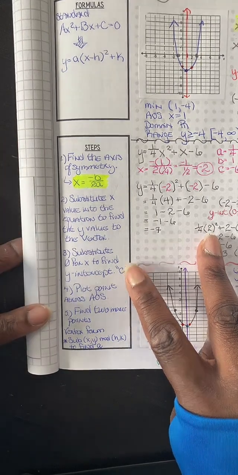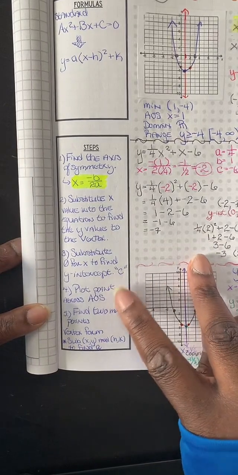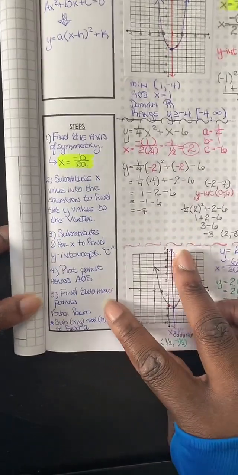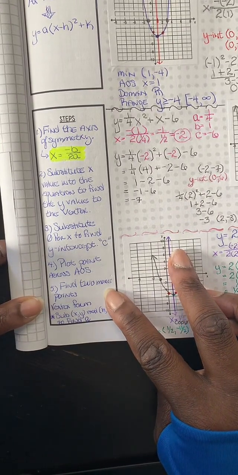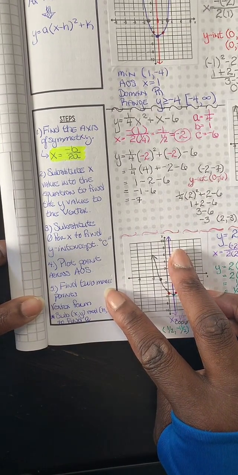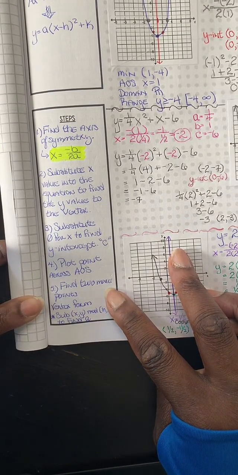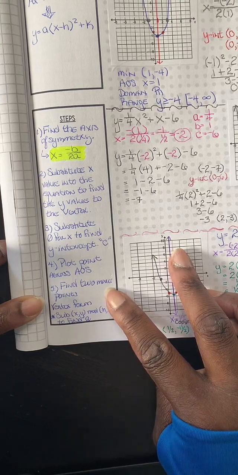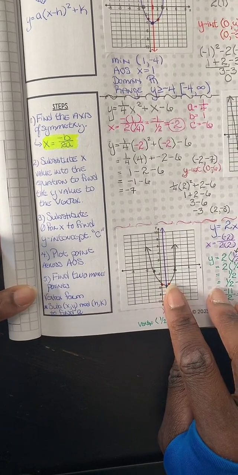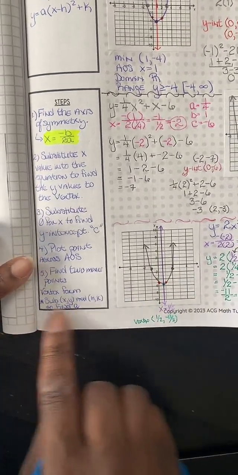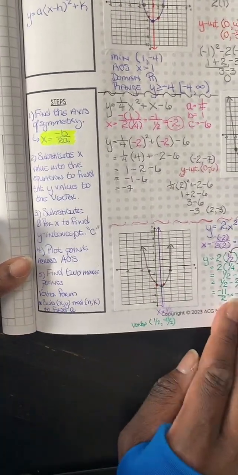Then you're going to plot the points across the axis of symmetry. You can find 2 more points by just looking for one, and then using the axis of symmetry to find the mirror of that image. Once you do that, go ahead and sketch your graph. Okay, vertex form, I'm going to teach you guys next time.